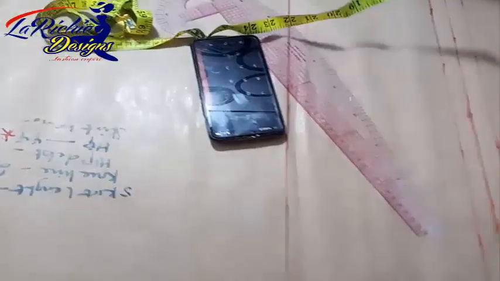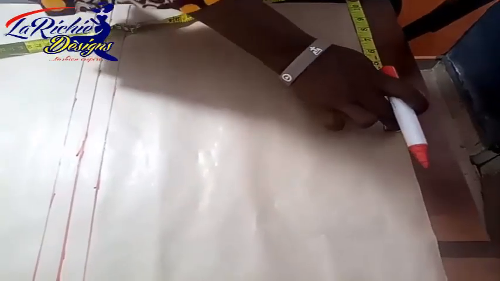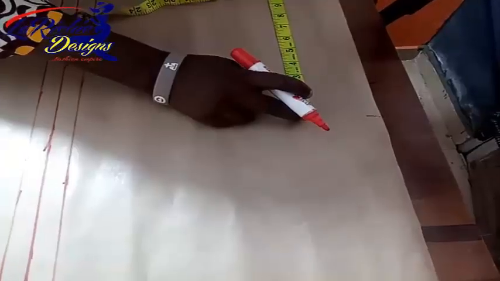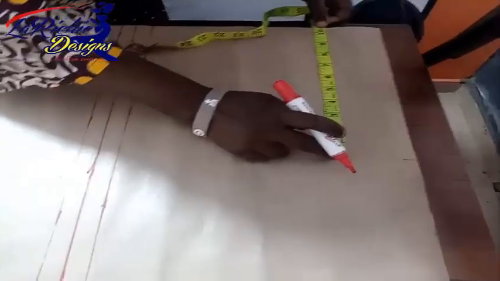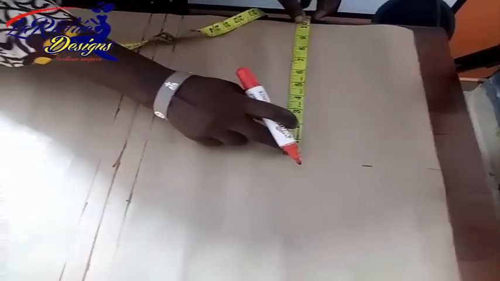So look at the way I'm doing it. I'm going to take it, which I have 10.5. I'm going to start from the top of my pattern and measure 10.5. Mind you, that is for the hip, but I'm going to take it down to get a straight line. I need a straight line first before I continue my measurement. So I'll measure 10.5.